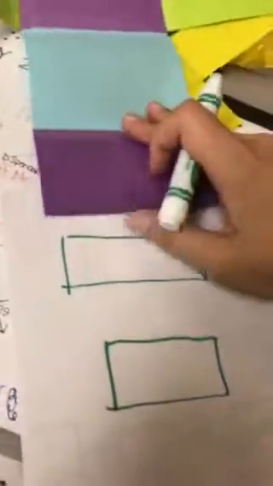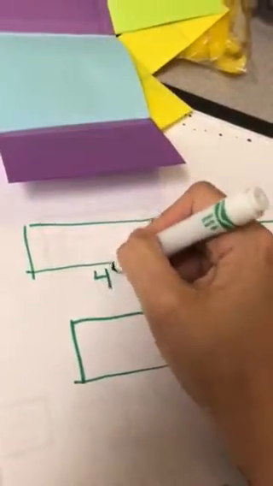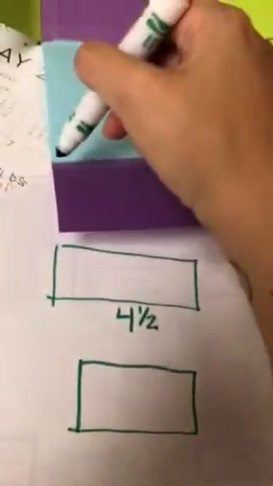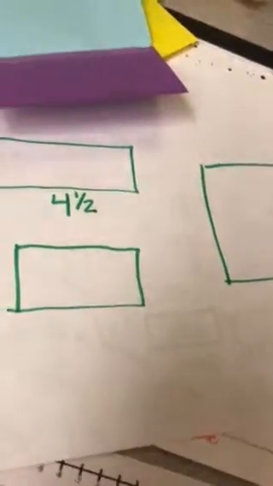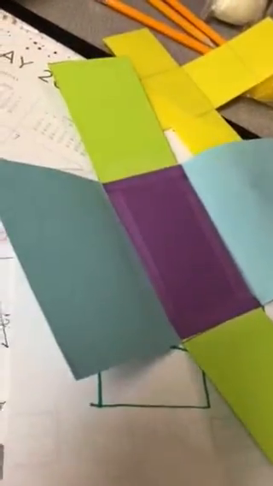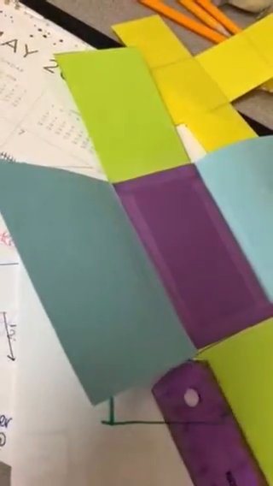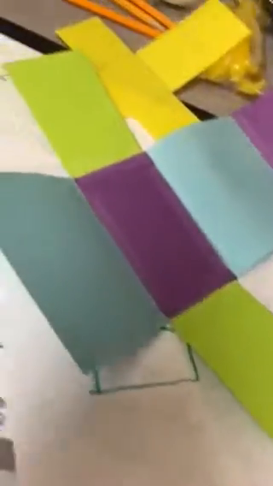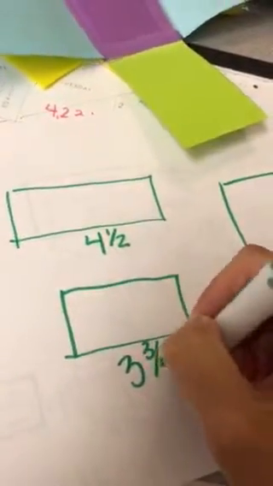So this purple box is 4.5 inches long, which also means that this edge of the blue is also 4.5 inches long. Now let's measure this green side in inches. So we measure the green side, and it is 3 3/4 inches long. So it's 3 3/4 inches long.